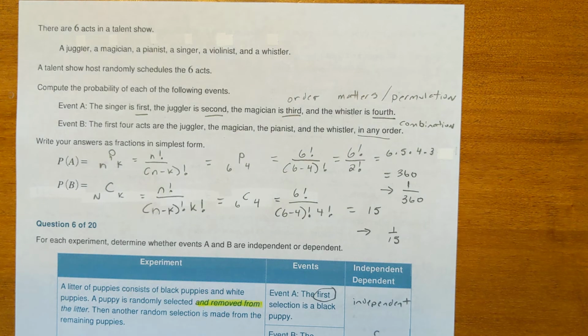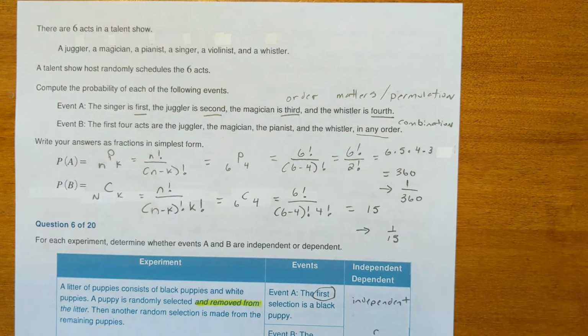Okay, number 5. There are 6 acts in a talent show: a juggler, a magician, a pianist, a singer, a violinist, and a whistler. A talent show host randomly schedules the 6 acts. Compute the probability of each of the following events. Event A, a singer is first, a juggler is second, a magician third, and a whistler fourth.